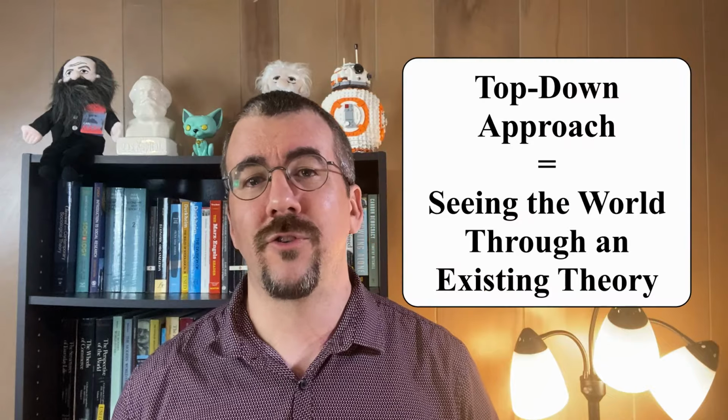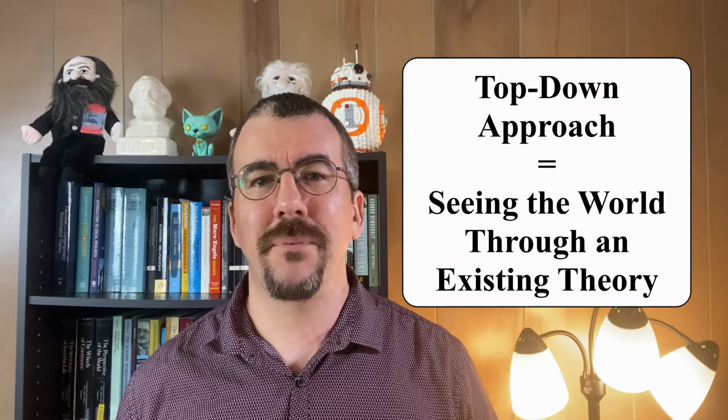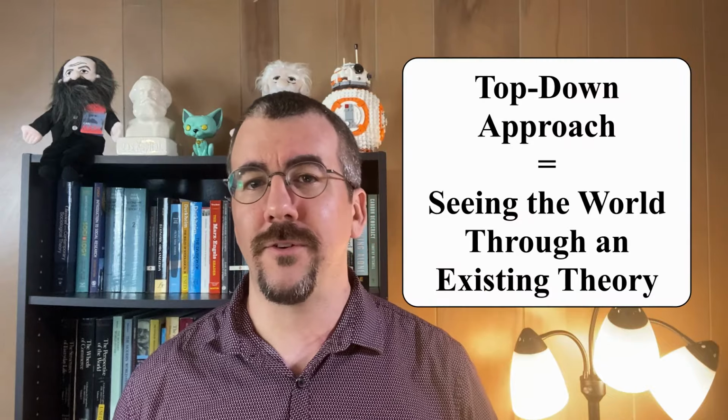For example, you can look at the same object through a microscope or a telescope and come away with a totally different understanding of what that object is. Scholars come to their theories in multiple ways. One way is a top-down approach, in which scholars simply adopt an already existing theory and apply it to a phenomenon in question. Now, this strategy has a multitude of advantages.